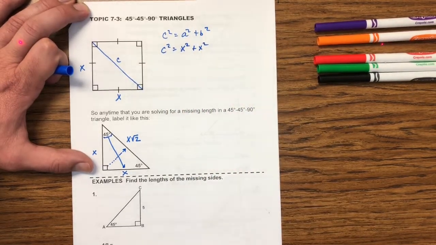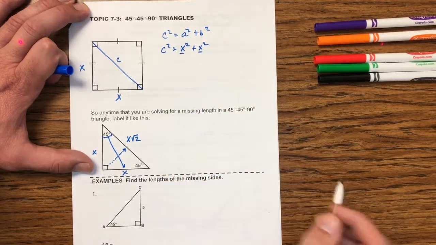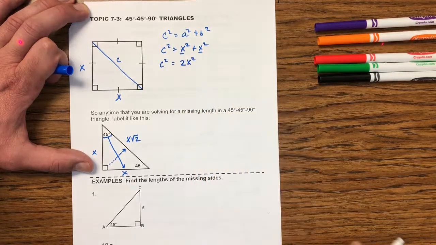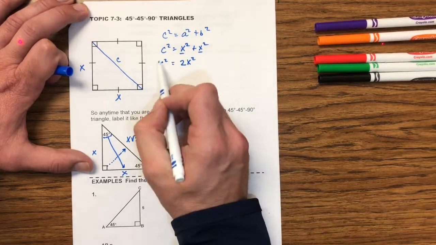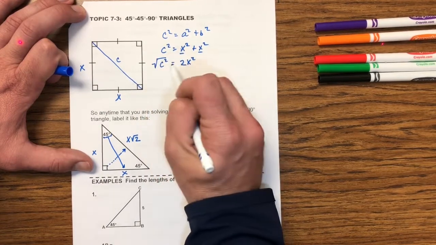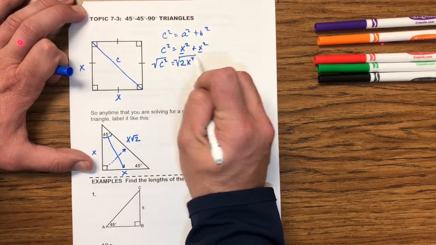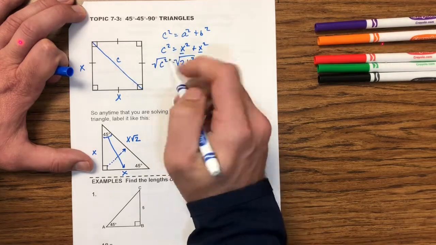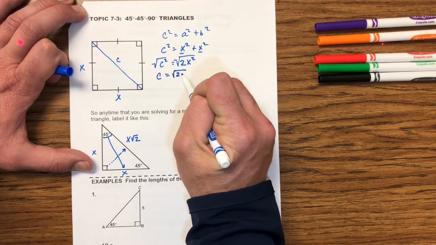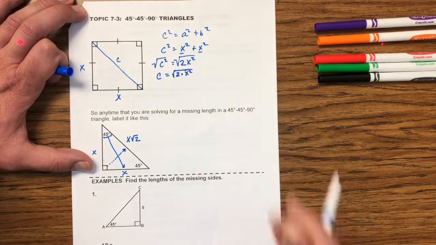Okay, solving this out, I have two like terms. C squared equals 2x squared. And like I said, I want to solve for my C. I'm going to have to take the square root to cancel out the square. What I do to one side, I have to do the other. So C equals the square root of 2 times x squared.